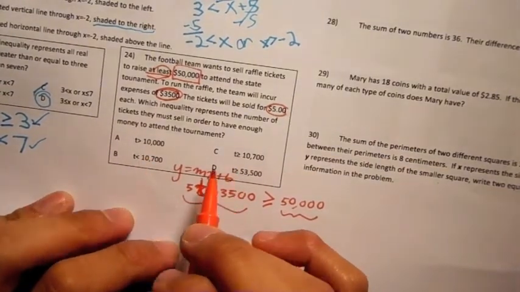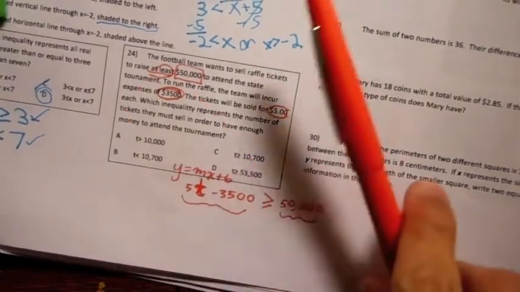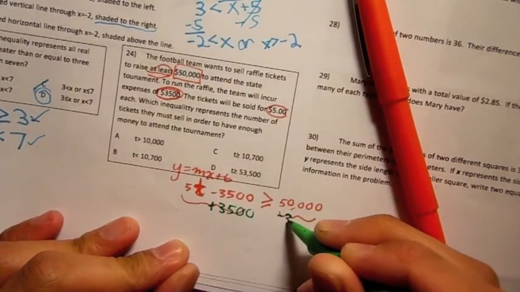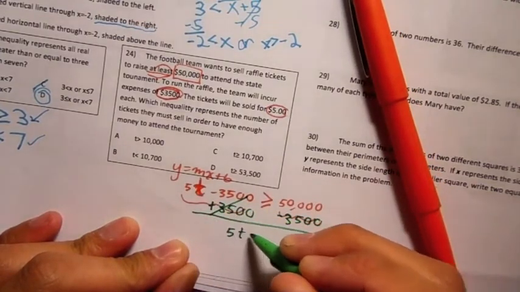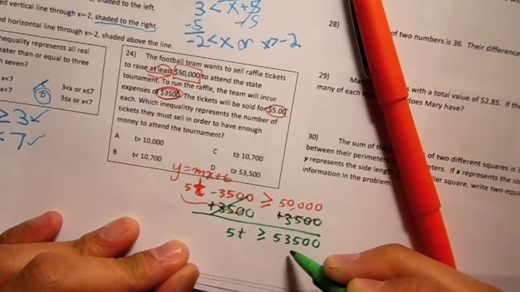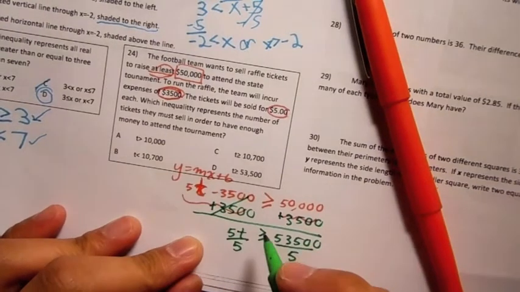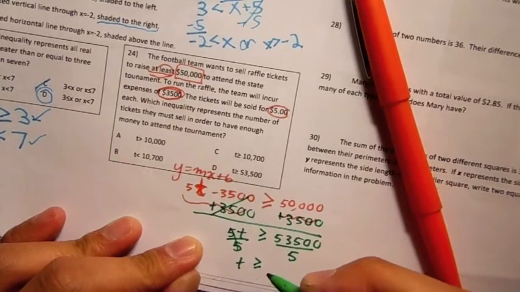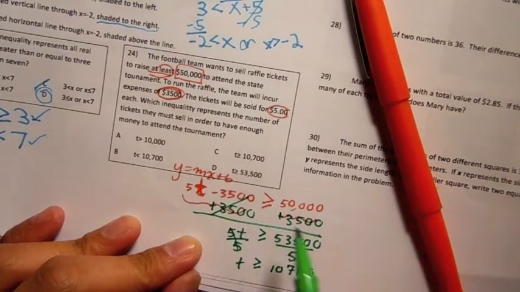So notice these answer choices, they are solved for t. So that means we're going to have to solve for t. Just like solving an equation, add 3,500 to both sides. Now you're left with 5t is greater than or equal to 53,500 when you add those together. And then to solve for t, you do the opposite operation. Divide both sides by 5. And then you're left with t is greater than or equal to 10,700, which matches letter C.